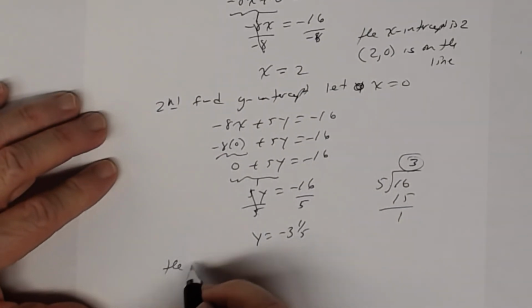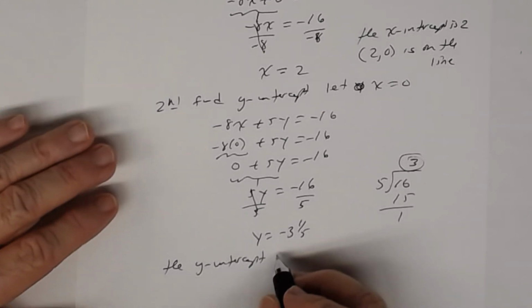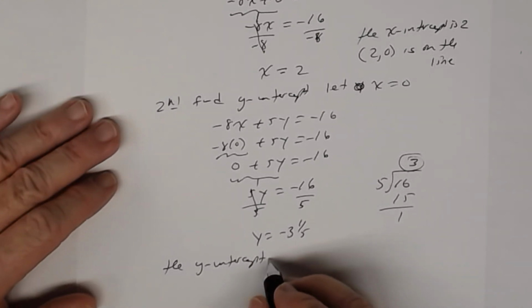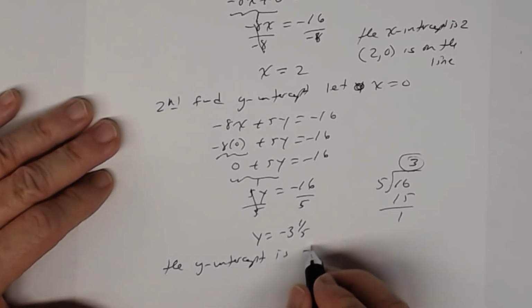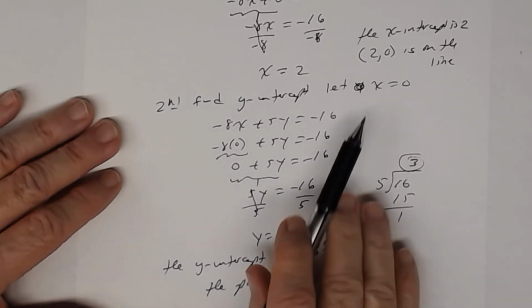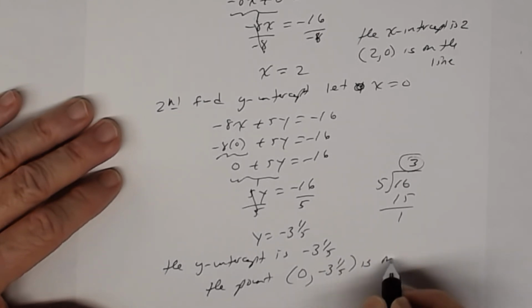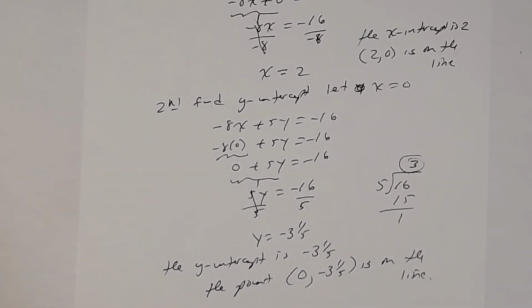So the y-intercept, now it's a mixed number, so you have to estimate where this is. The y-intercept is negative 3 and 1/5, which means that the point, remember x, y, x is 0, y is negative 3 and 1/5. So the point 0, negative 3 and 1/5 is on the line. All right, now let's go ahead and graph this.